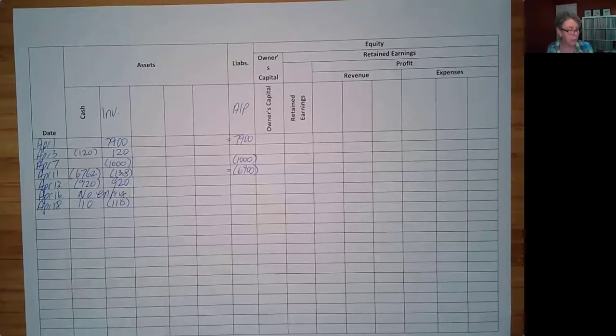So let's just cover this on a separate sheet of paper. Wait a minute, I need a separate sheet of paper. Oh, here we go. Let's cover this on a separate sheet of paper.